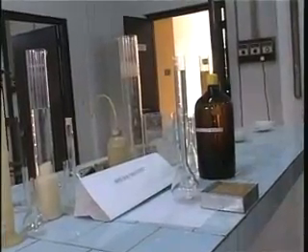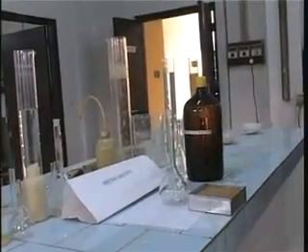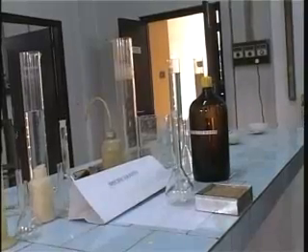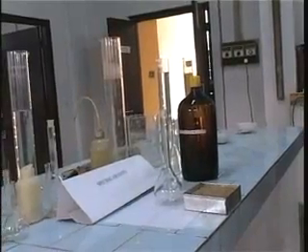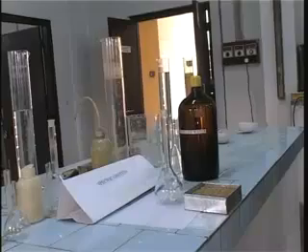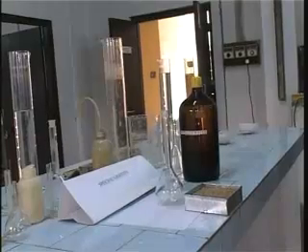And by comparing the weight of the distilled water and the weight of distilled water plus soil, we can calculate the specific gravity of the soil. So that's how we obtain the specific gravity of soil solids.